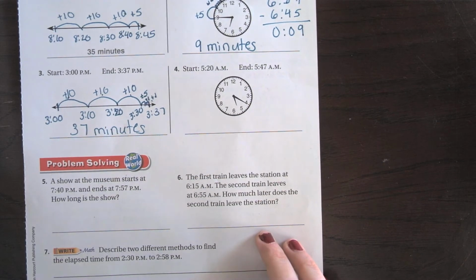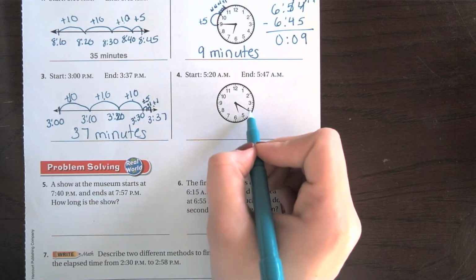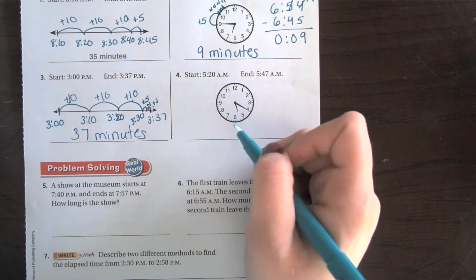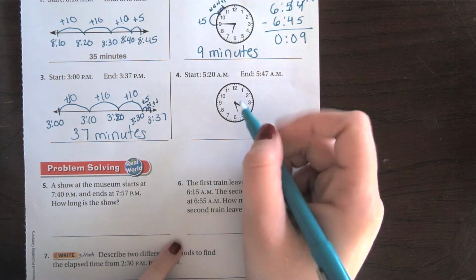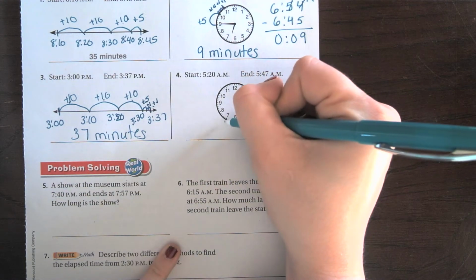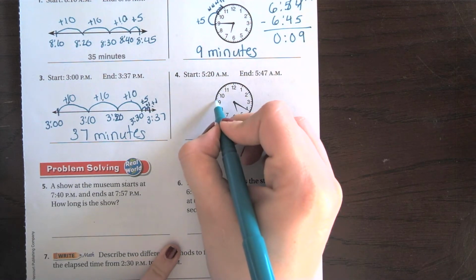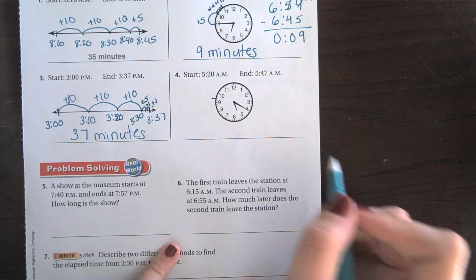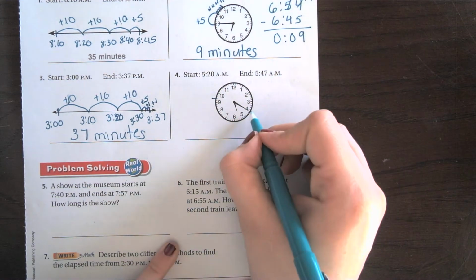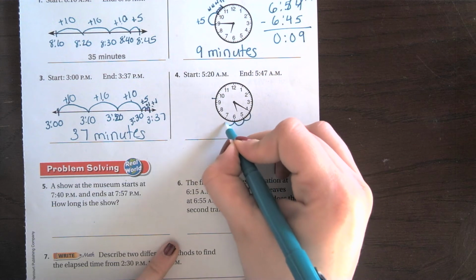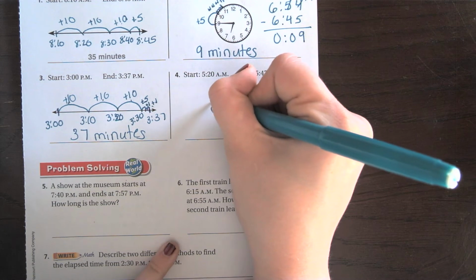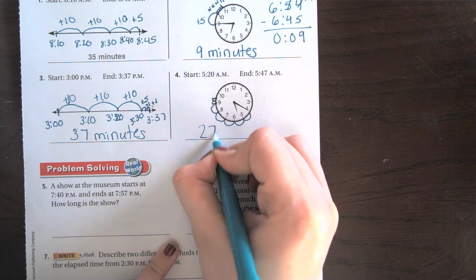And number 4. We need to start at 5:20, that's what the clock shows, and I need to end at 5:47. So I'm going to count around and put a line at 5:47 so I know where to stop. 5, 10, 15, 20, 25, 30, 35, 40, 45, 46, 47. So right there is where I need to stop. So now I can count by fives and ones until I get to 47. 5, 10, 15, 20, 25, 26, 27. 27 minutes.